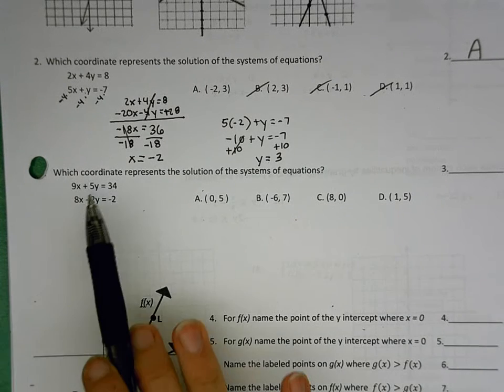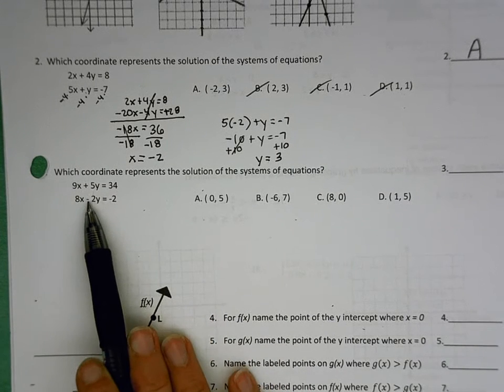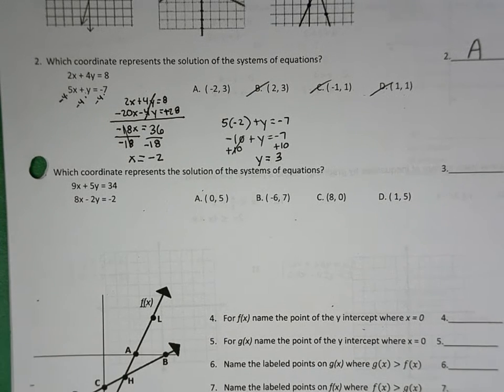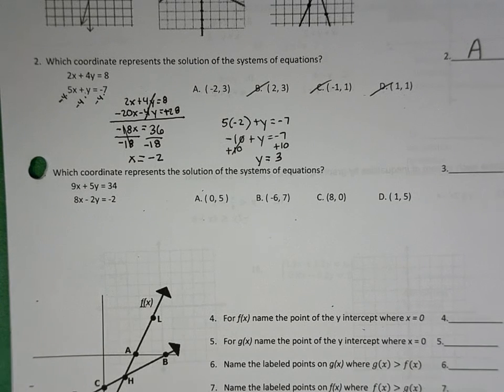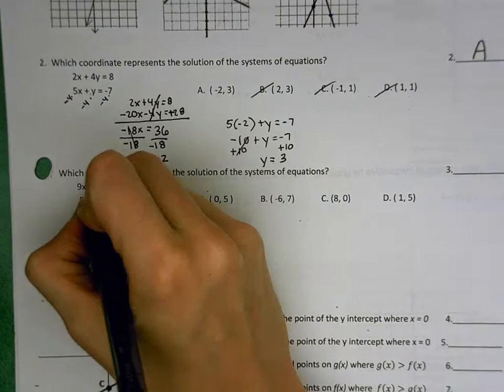When I look at y here, I notice I don't have the same number, but I do already have opposite signs. And so I'm probably going to choose to change my y. Okay, 5 and 2, both of them I could turn into 10. Okay, if I wanted to turn this top one into 10, I would want to multiply that 5 by 2.